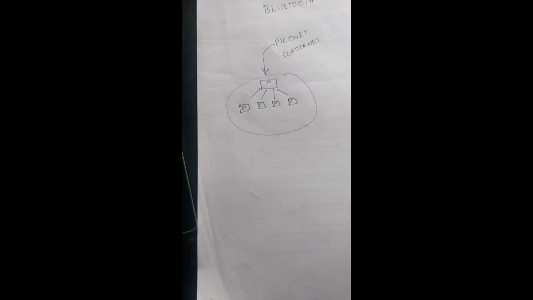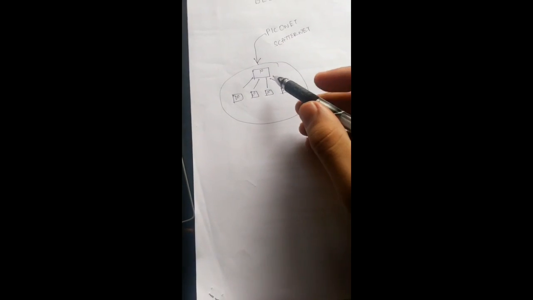One piconet can have 8 stations in total including the primary. So that means one primary can support up to 7 secondaries in it. That's all it can support. This is a piconet network where it supports only 8 devices in one network, and there will be one primary source and 7 devices can be supported in it.